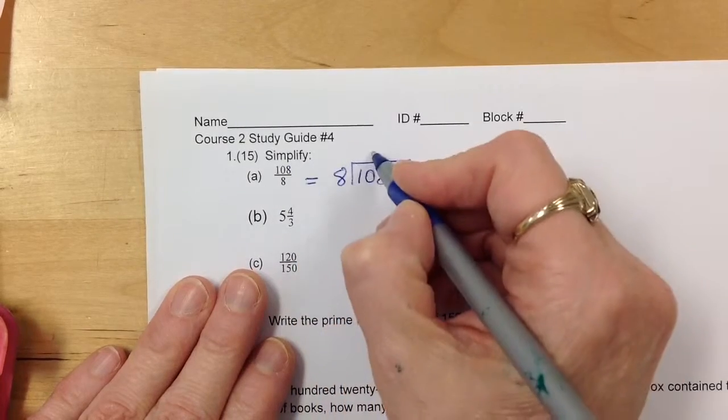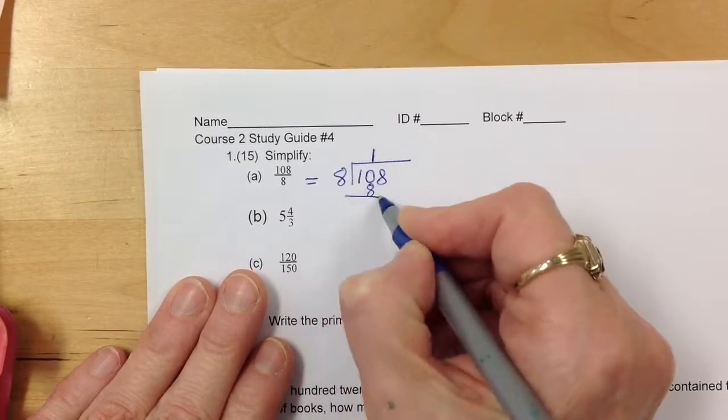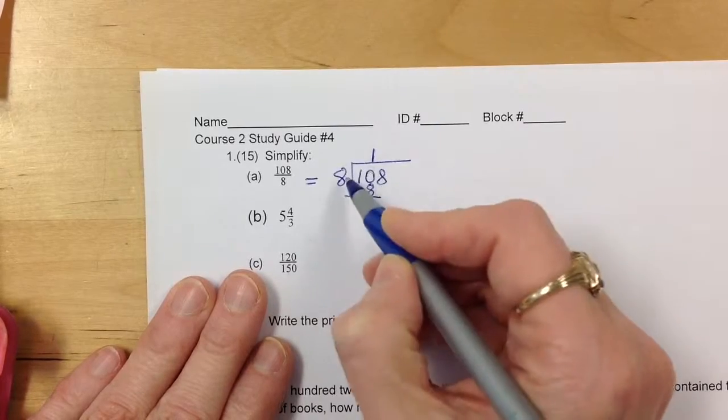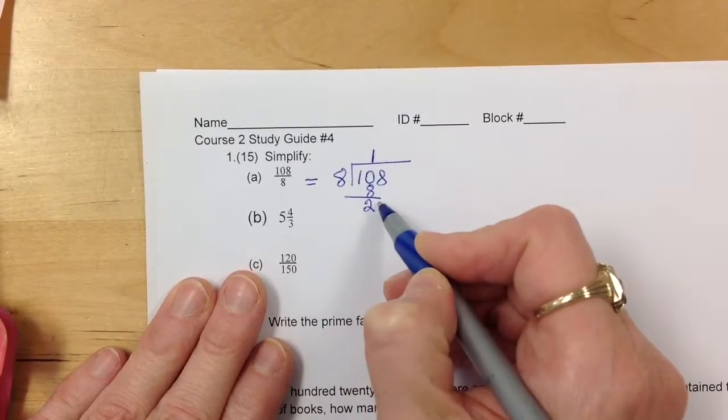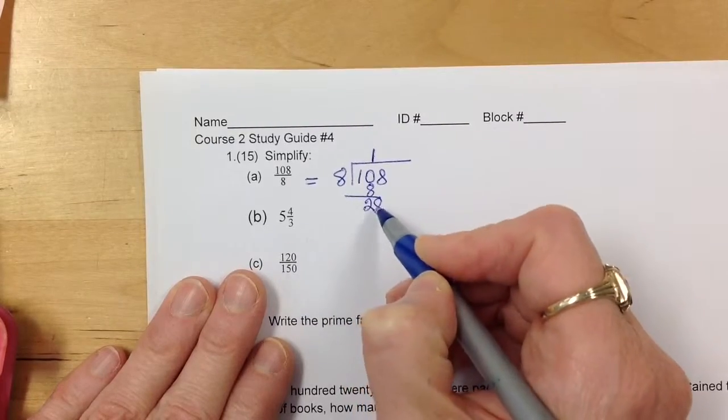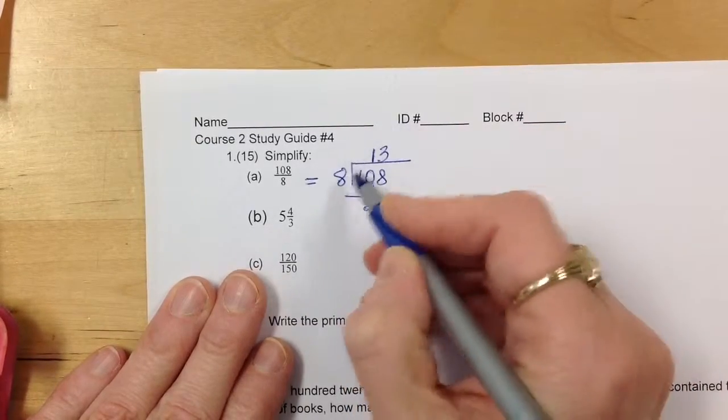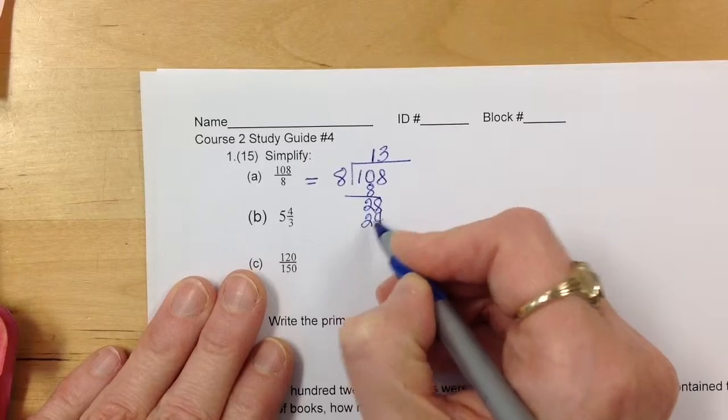8 will go into 10 one time. Subtract, you get 2. I've got to bring down my 8, and so then 8 will go into 28 3 times. 8 times 3 is 24.